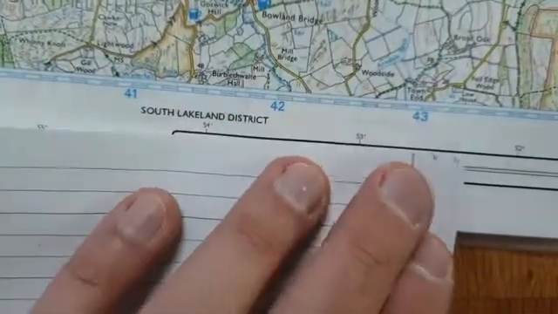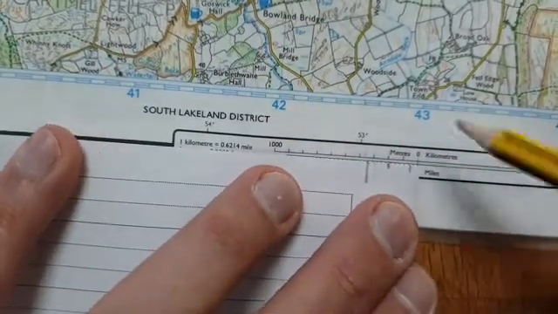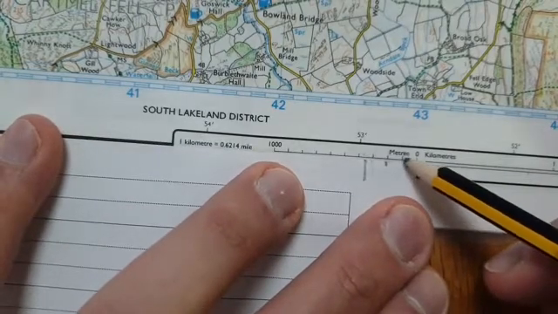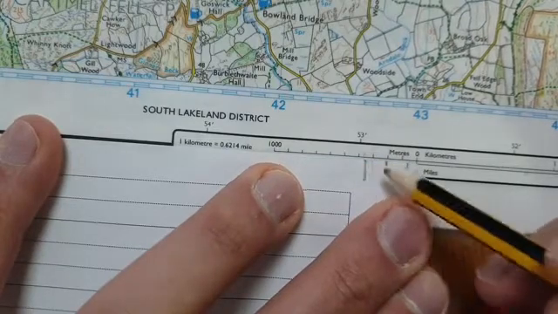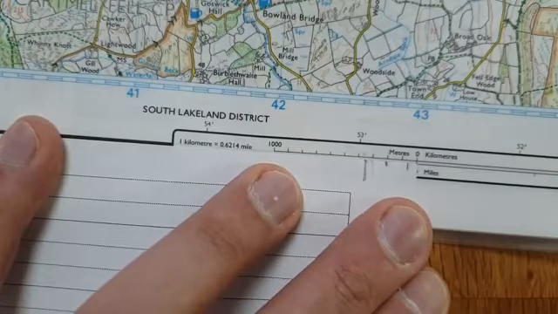So I want to go to there. So again, go all the way down to the bottom of the map and the marginal information. You can line up the front edge of the paper and then count 1, 2, 3, about halfway, so 350 metres. So that road between those two junctions was 350 metres.